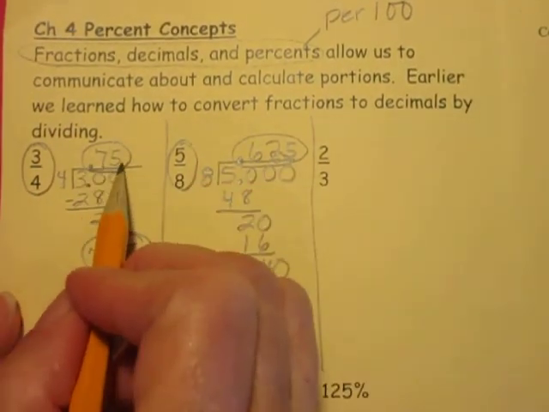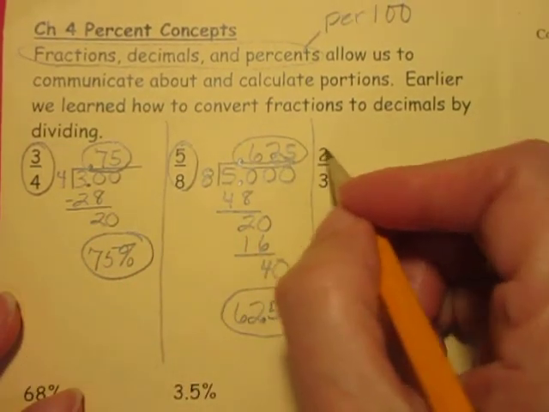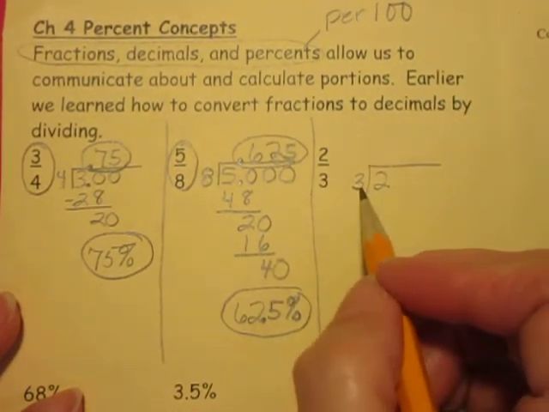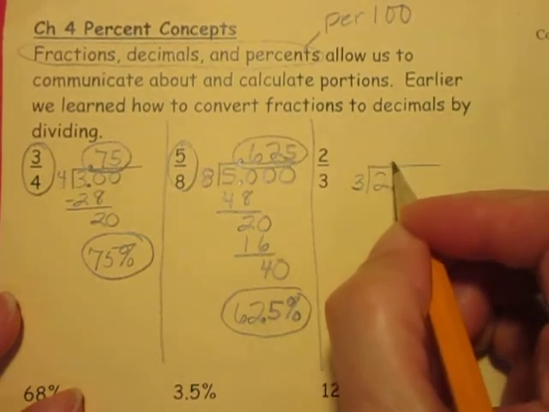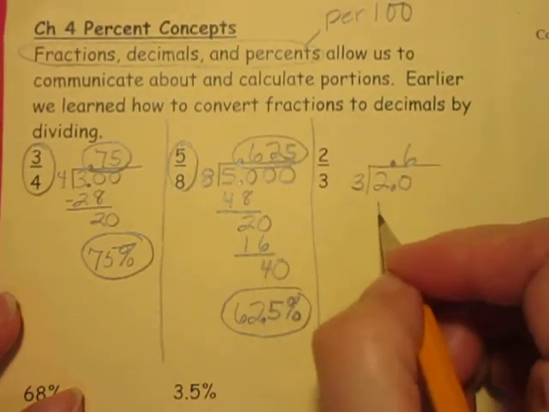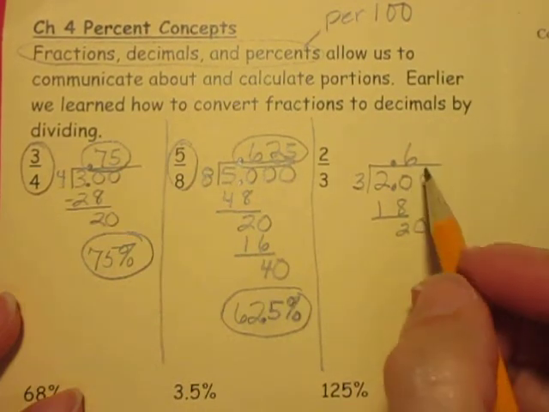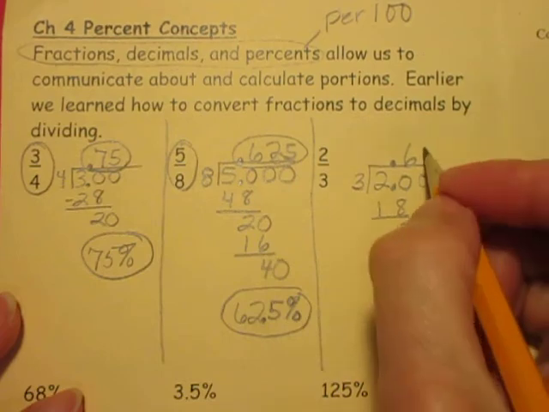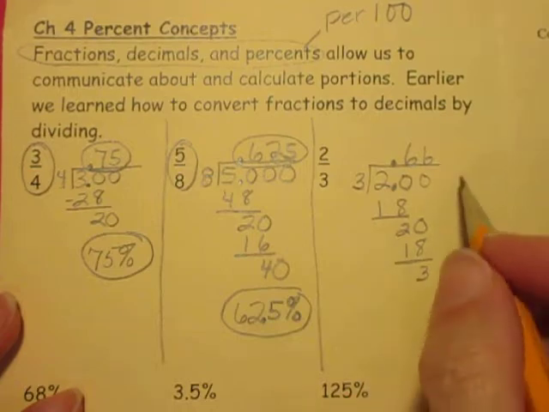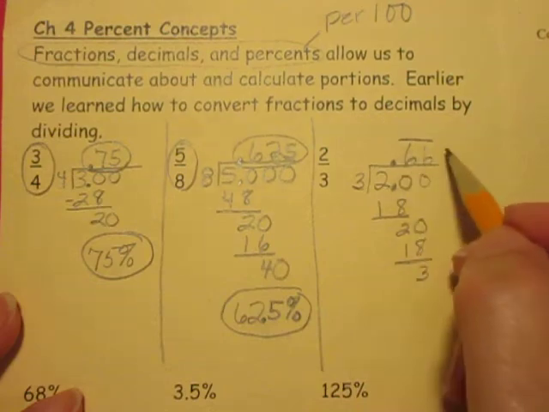So you can see here that this one ended after 2 decimal places, and this decimal ended after 3 decimal places. In this case, we're going to take 2 divided by 3, so 2 goes inside the house, 3 comes outside. 3 doesn't go into 2, so we're going to have to place our decimal, place our zeros. 3 goes into 20 6 times. 6 times 3 is 18. So I find that I have 2 left over. I can add another 0 and bring it down. And I recognize that, wow, 3 goes into 20 still 6 times. So this is going to keep happening over and over again. We're going to find that this is one of those that goes on and on forever. So at this point I can stop and put a little bar up there just to say that this is repeating.